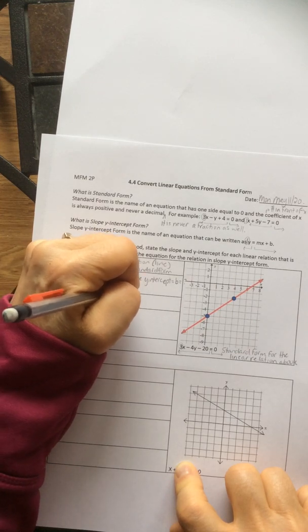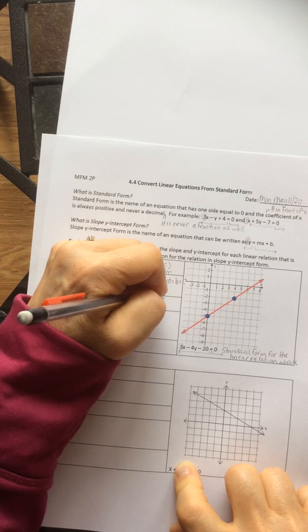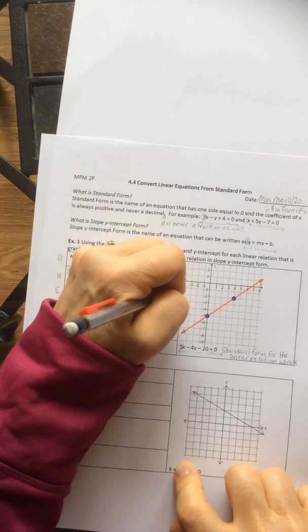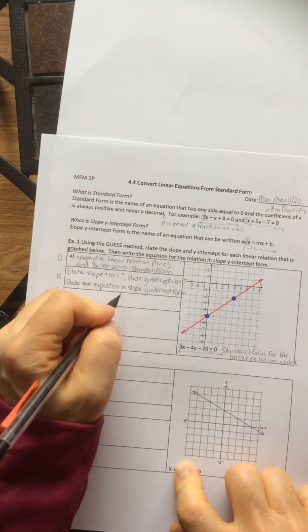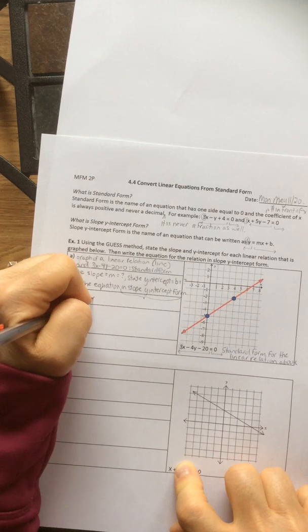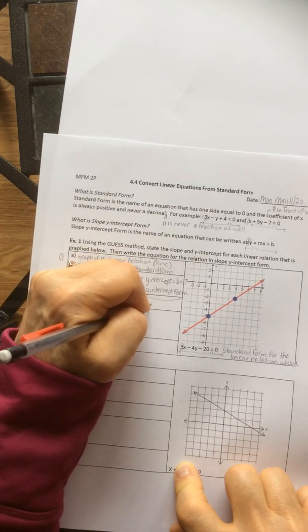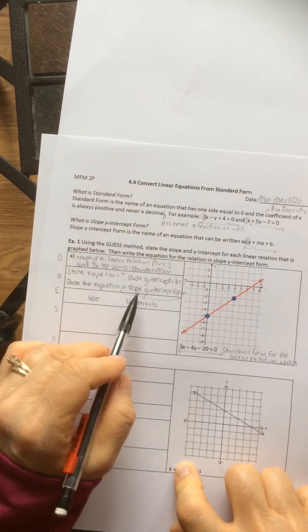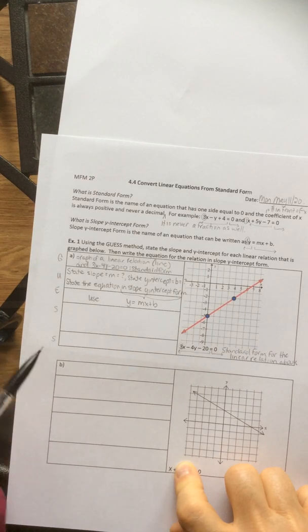So the equation is y equals mx plus b. We said the slope y-intercept form up here is y equals mx plus b.